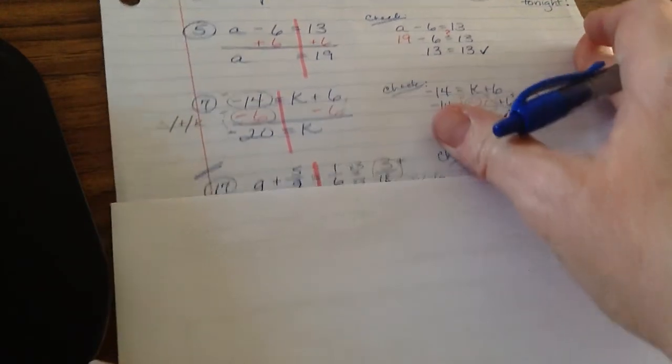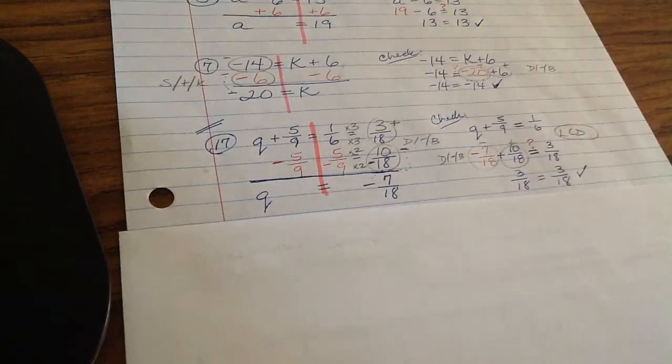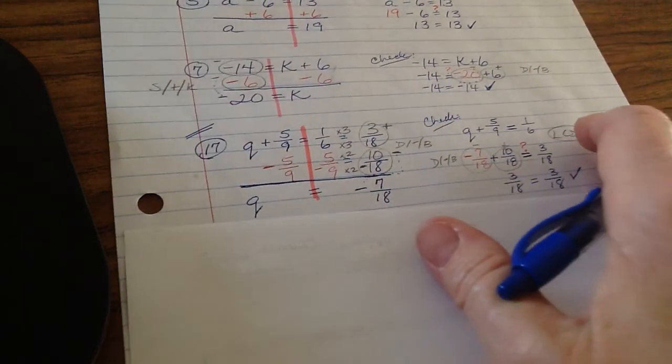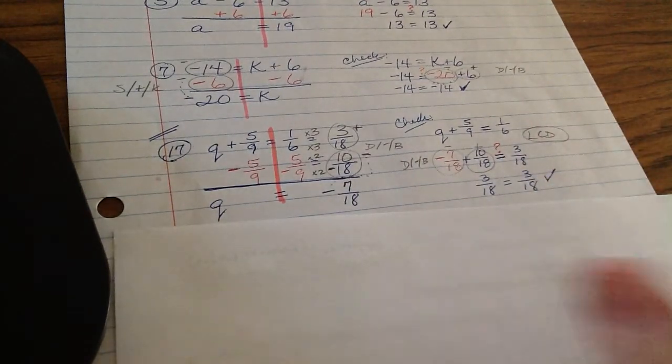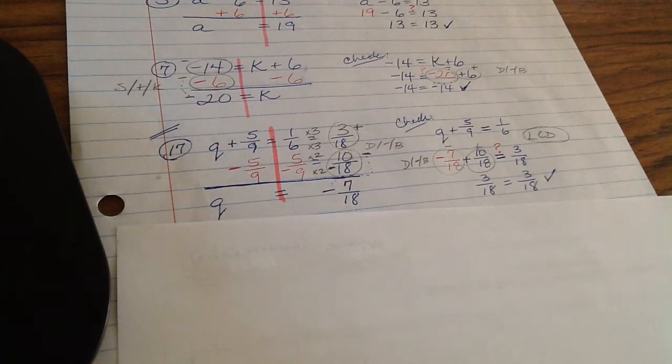Now we're going to jump to one with a fraction. Please jump to number 17. I'm going to get it set up. I'm going to freeze it there for you guys, and I'll use the pointer. Okay, so number 17, the question is, Q plus 5/9 equals 1/6. So you draw your line down. They're adding 5/9, so you're going to subtract 5/9 on both sides. But you can't subtract different denominators, so you have to find the LCD. Between 6 and 9, the least common denominator is 18. So you have to do 2 sets of conversions. 6 times 3 is 18, so 1 times 3 is 3. 9 times 2 is 18, so 5 times 2 is 10.